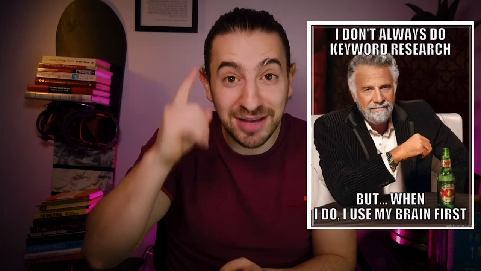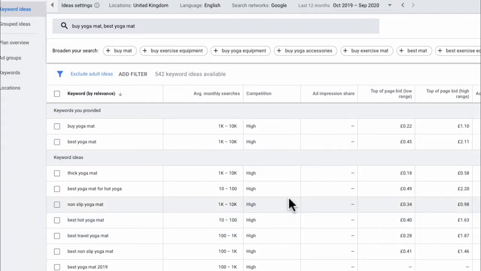So if someone searches on Google, buy a yoga mat, or if someone searches on Google, best yoga mat, which one is more likely that they're going to be purchasing? The one who's typing in, I want to buy it, or the one who's typing in, I just want to look for them? When you do keyword research, you want to make sure you use your brain and you know the difference between buyers keywords and browsing keywords. As you can see in the Google keyword tool, buy yoga mat has 1 to 10,000 searches and best yoga mat has 1 to 10,000 searches. They have the same amount of searches, but a completely different buyer intent.